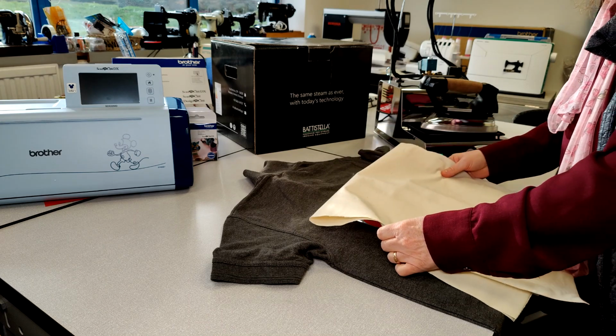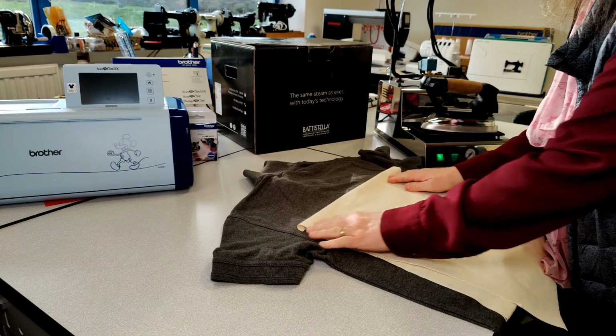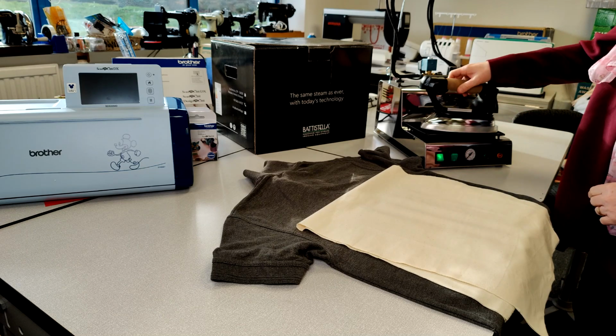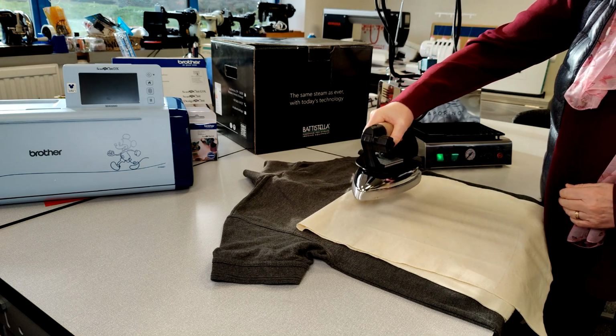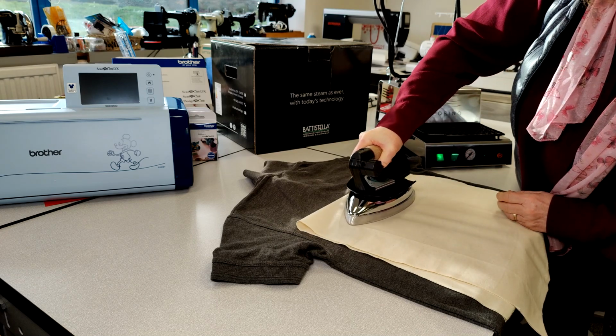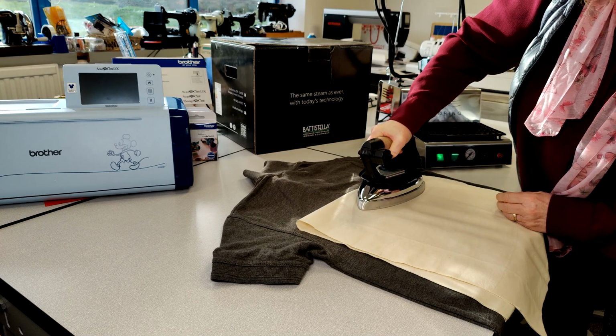So you place your design on the shirt, just place some fabric over the top so that your iron doesn't stick to the plastic, and then apply a bit of pressure and just slowly heat the transfer.